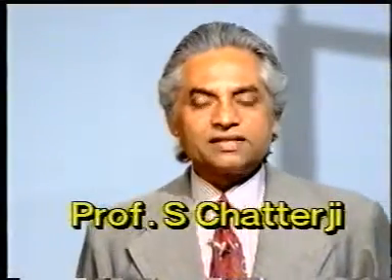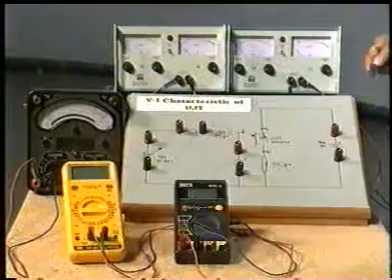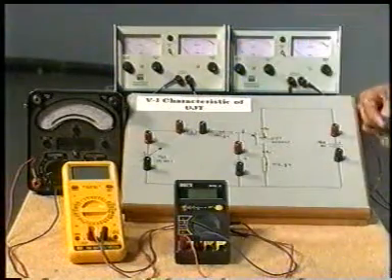Hello viewers, in the last few programs we had discussed the VI characteristics of some very important thyristors such as silicon control rectifier, SCR, DIAC and TRIAC. In this program we are going to verify the VI characteristic of another very important device known as the uni-junction transistor, that is UJT. This is a setup before you. With the help of this setup we are going to verify the VI characteristic of the UJT.